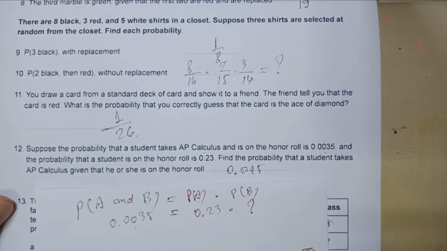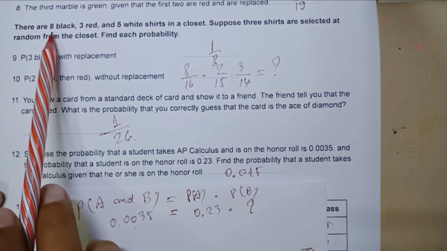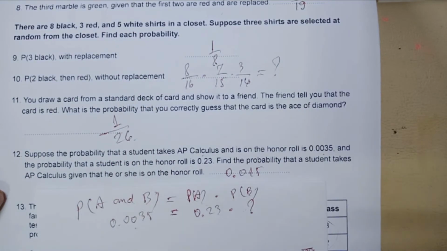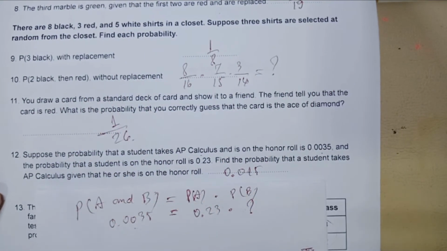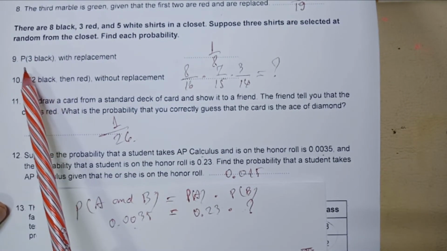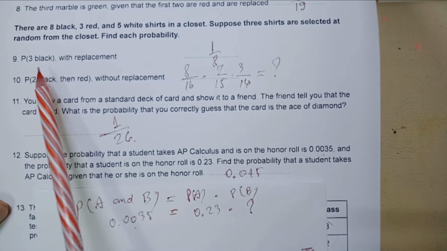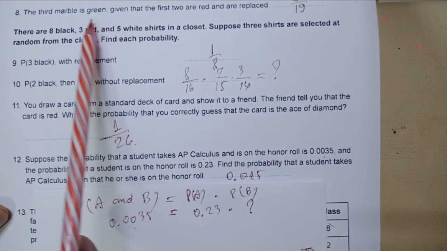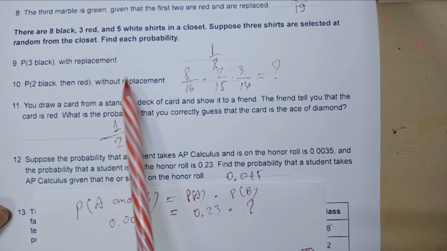Okay, for number 9 and number 10, looking at the given up here, there are 8 black, 3 red, and 5 white shirts in a class set, and they select 3 shirts at random from the class set. Find each probability. Number 9, they select 3 black shirts, which means black, black, and black with replacement. So the total number of shirts is 16. 8 plus 3 plus 5 is 16.